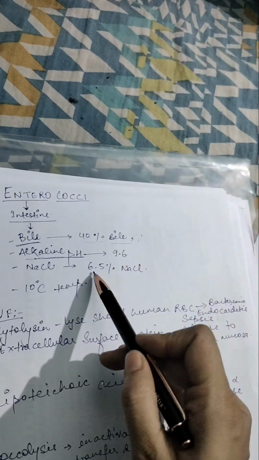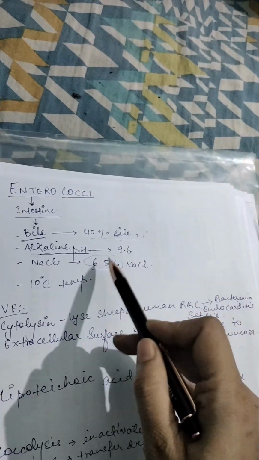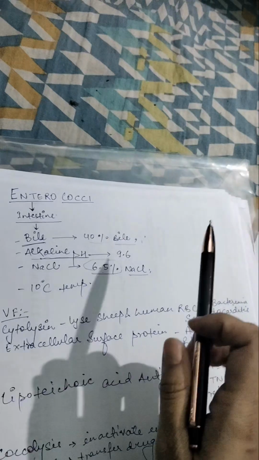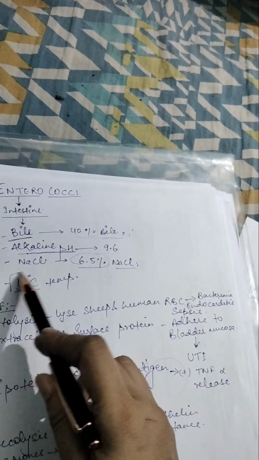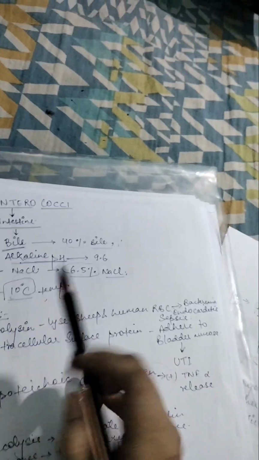It can also grow in the presence of 6.5% sodium chloride, and it has a unique ability amongst bacteria that it can grow at a temperature of 10 degrees Celsius.